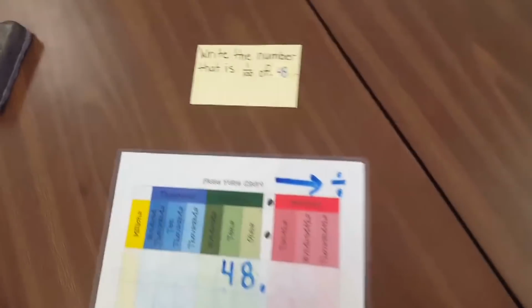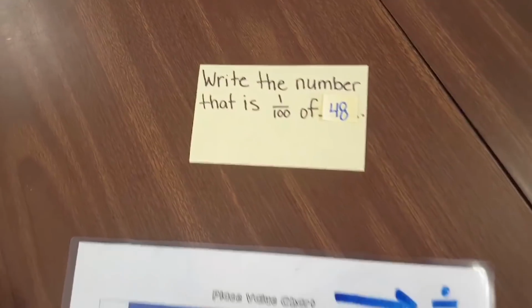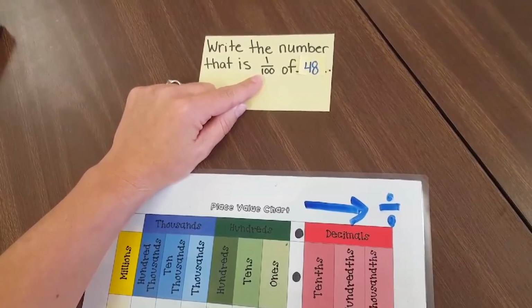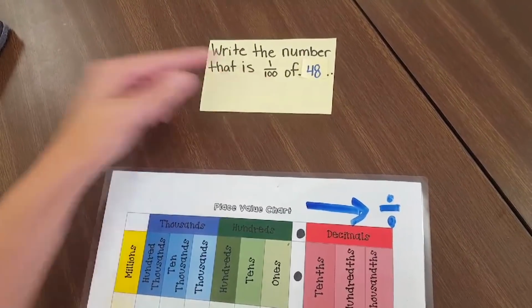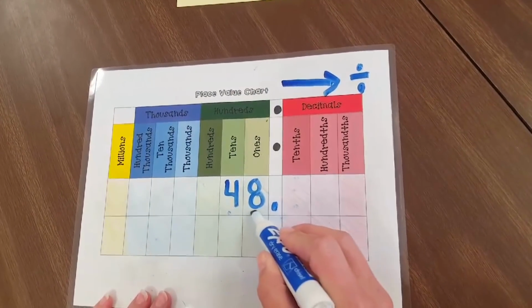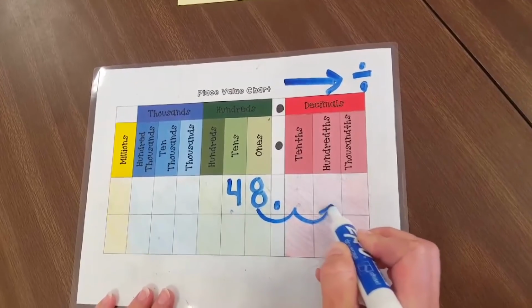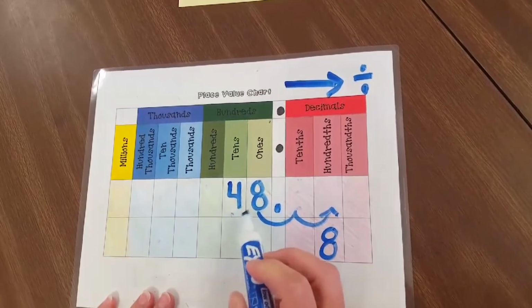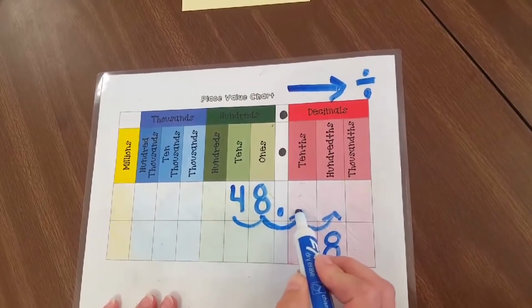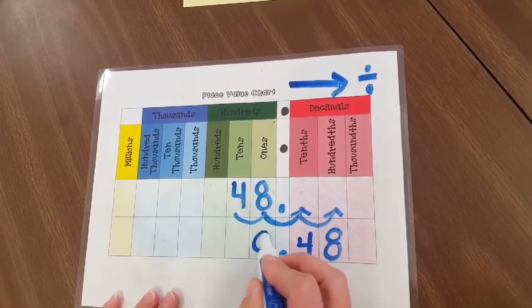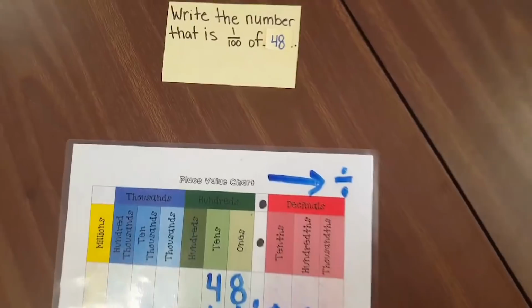Now we're going to write the number that is 1/100th of 48. Remember, because we're finding 1/100th of 48, we are moving 2 places to the right because there are 2 zeros, which means the same thing as dividing by 100. So the 8 moves 2 places to the right. The 8 is now in the hundredth place. The 4 also moves 2 places to the right. 1, 2. The 4 is now in the tenth place. Don't forget your decimal. 48 hundredths is 1/100th of 48.